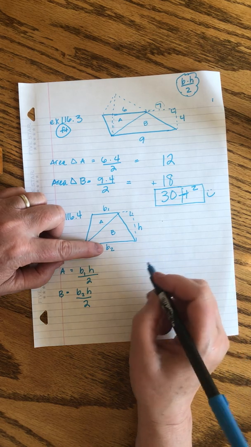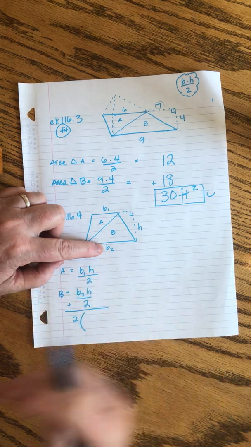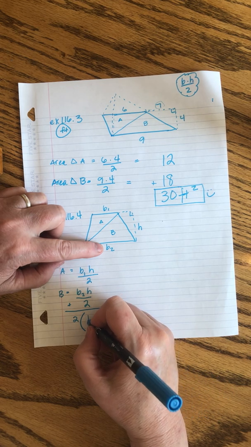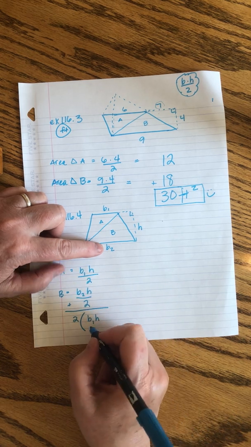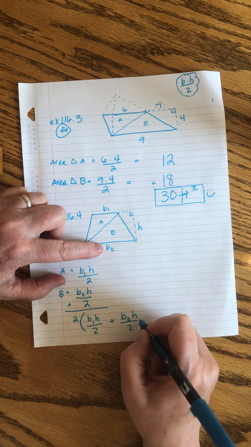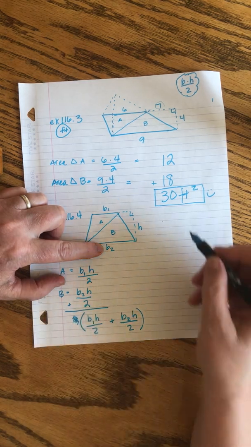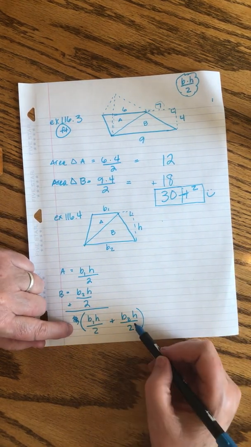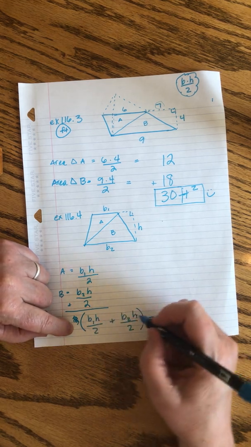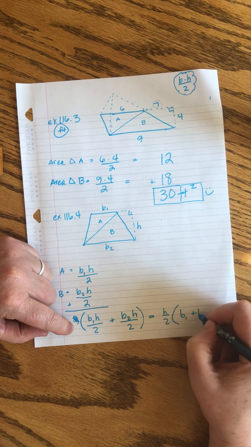And when we add them, we'll get 2 times, now these aren't the same, so we don't get to add them. 2 times base 1 height over 2 plus base 2 height over 2. No, that 2 isn't right because we don't have 2 of anything that matches. We just have those 2 things together. And if we want, we can factor the H over 2 out of each term, and we get B1 plus B2.